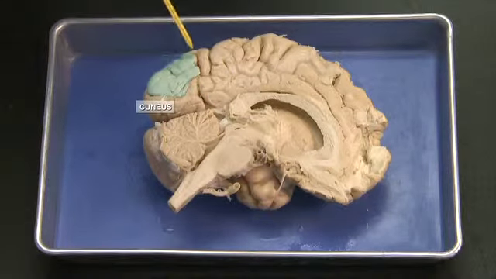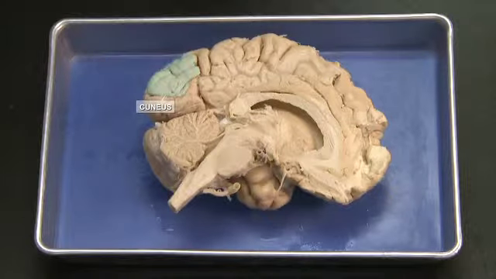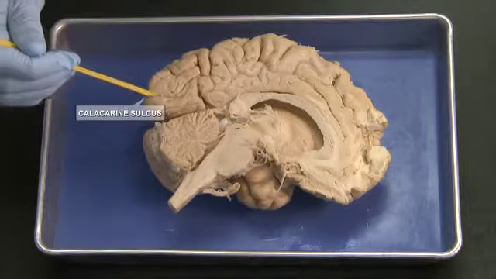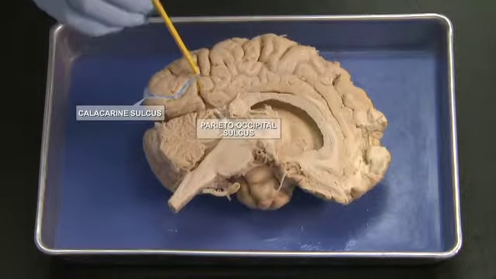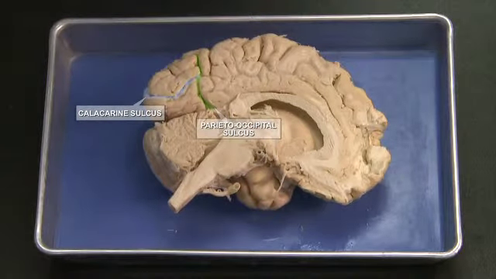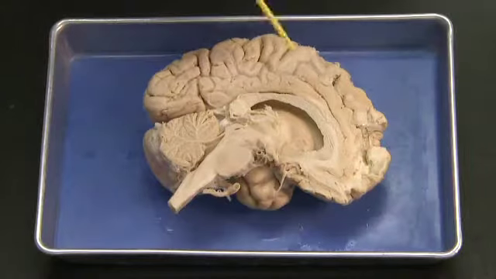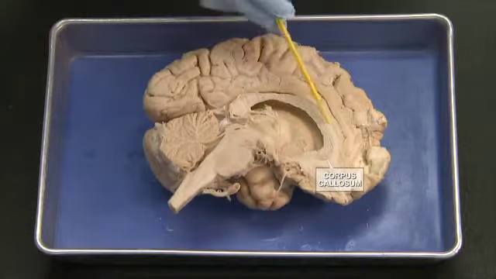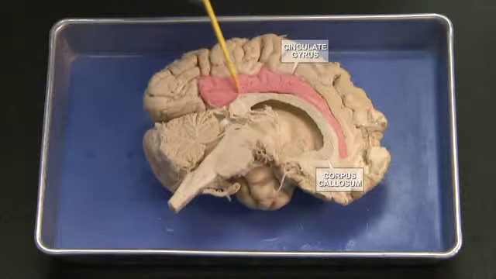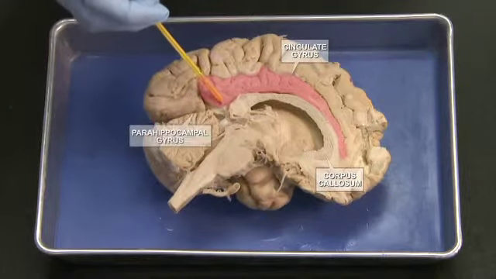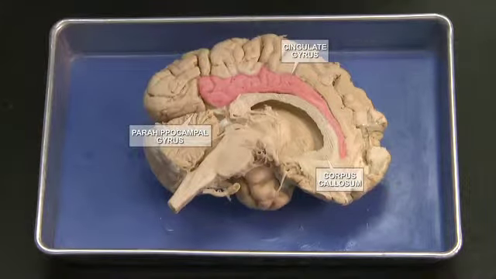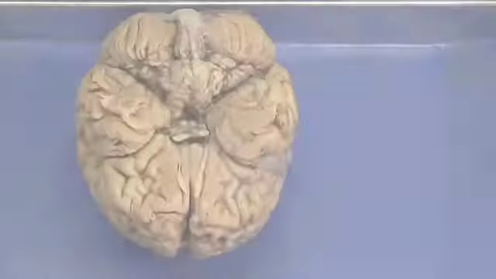Cuneus is important for processing visual information. Major groove in the occipital lobe is the calcarine sulcus that intersects the parieto-occipital sulcus. Surrounding corpus callosum is the cingulate gyrus, and cingulate gyrus is in continuation with the parahippocampal gyrus, which we can see better in some other views of the brain.